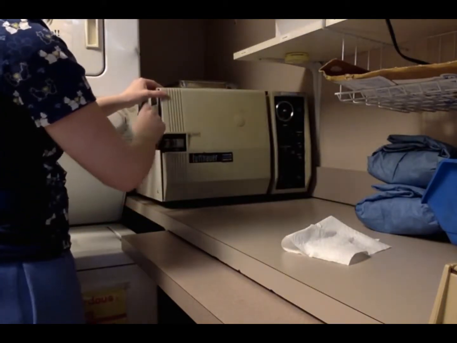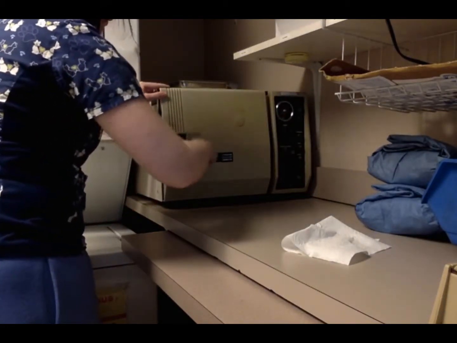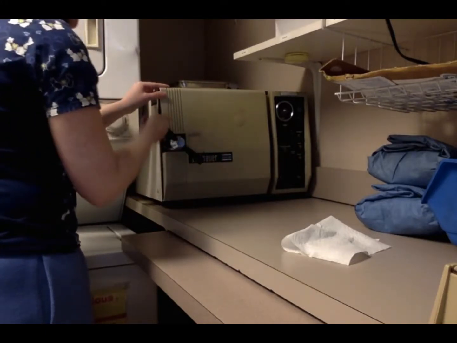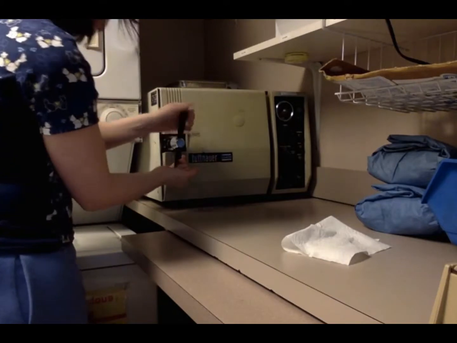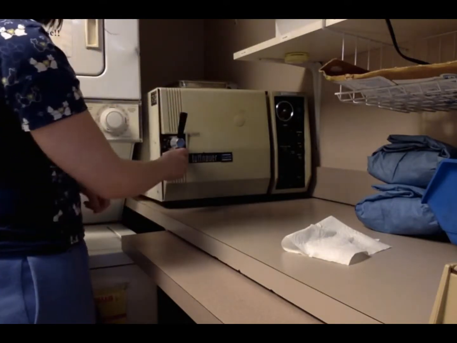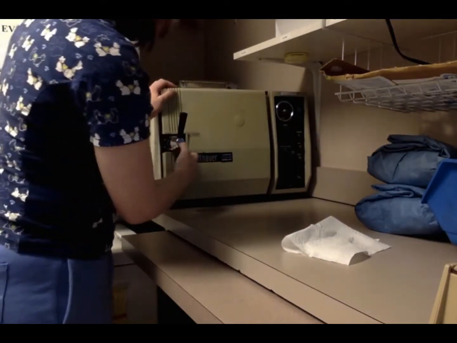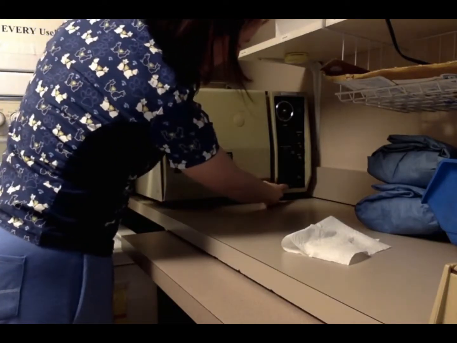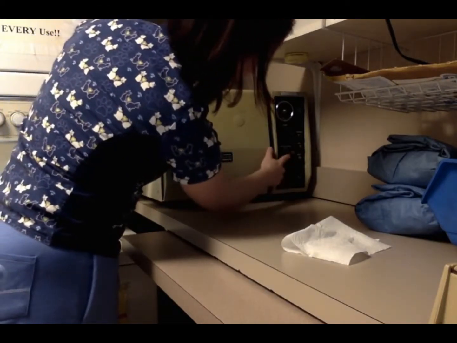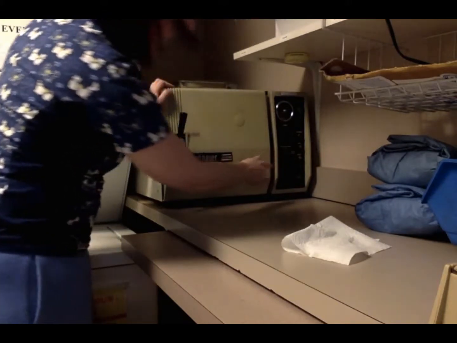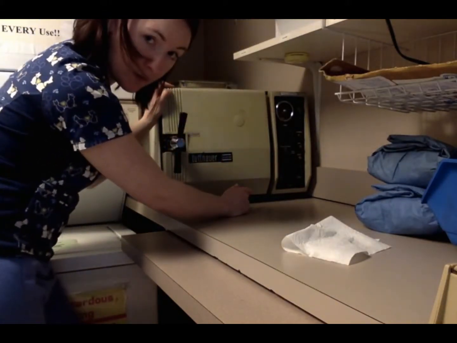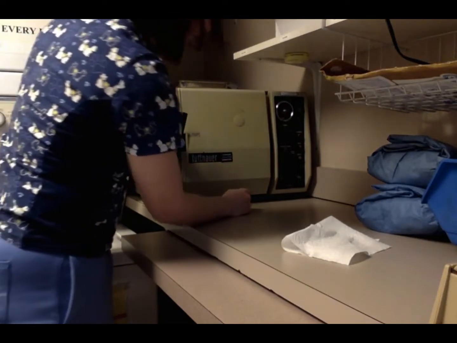Now I'm going to close the door. I'm going to make sure it's sealed nice and tight. Not so tight that I wouldn't be able to unscrew this again afterwards, but tight enough that this door is nice and sealed. So that's really well closed up. We have it on our steam section. We have our autoclave preset to 273 degrees Fahrenheit, which is definitely adequate heat in order to kill any organisms that are in here.